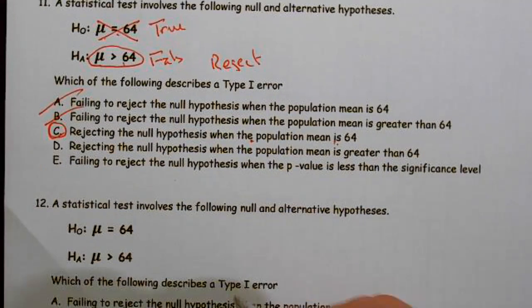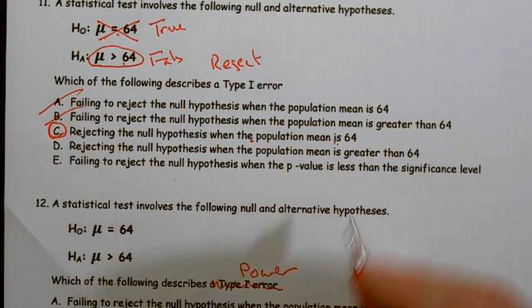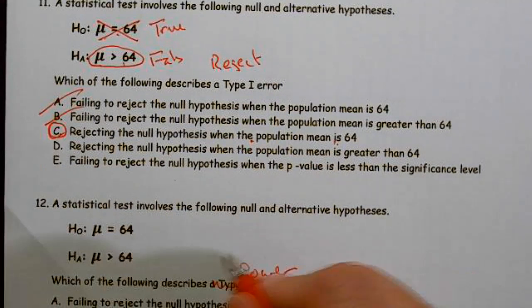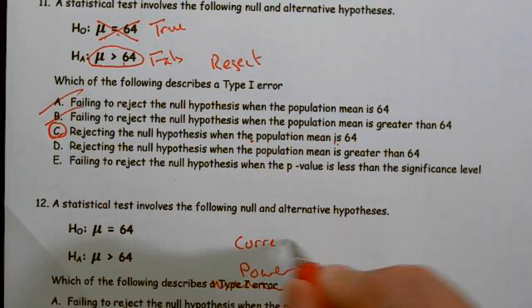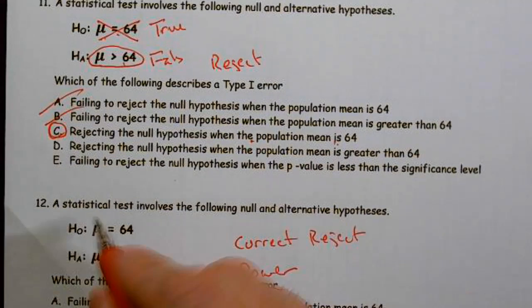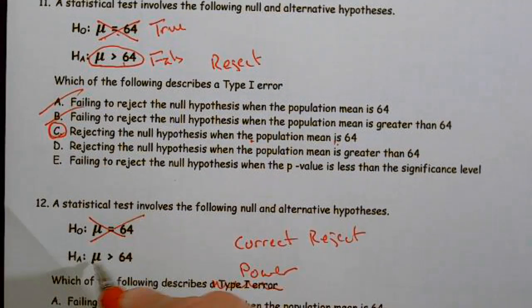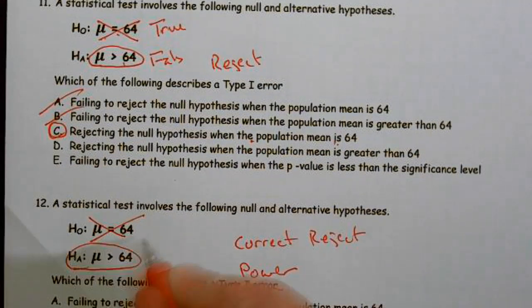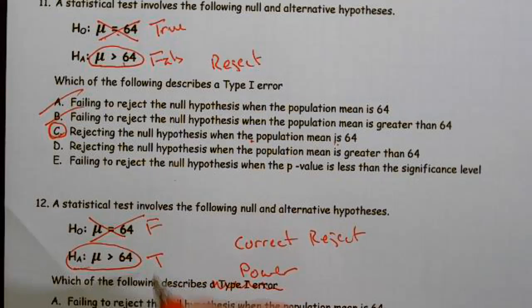This is supposed to describe power. So power is correct rejection. It's a correct rejection, so we're going to reject. The null is false and the alternative is true. All right, it's a correct rejection.